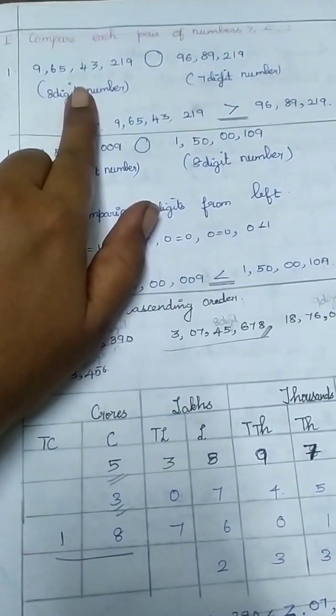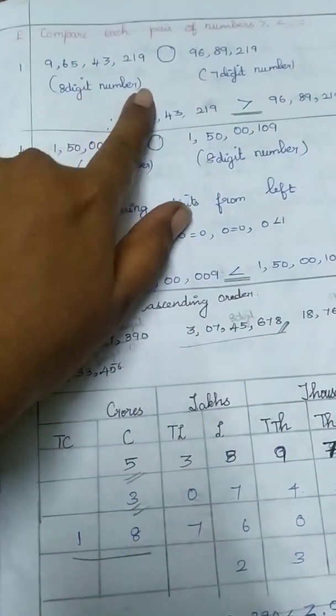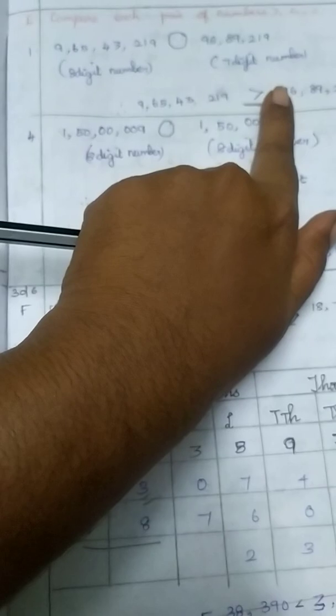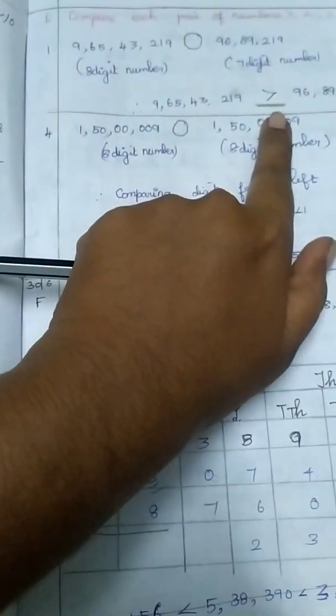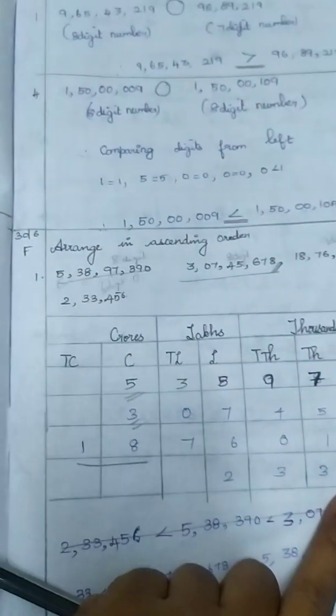Before comparing it, you can count the number of digits in the question. This is an 8-digit number, 7-digit number. Obviously, the 8-digit number is bigger, so you can write the greater symbol facing the 8-digit number.